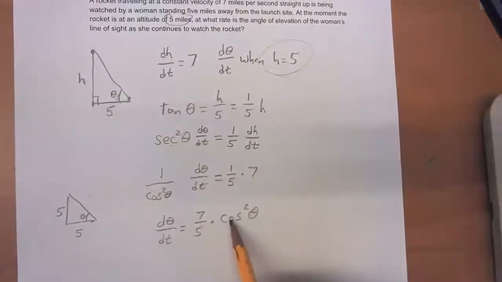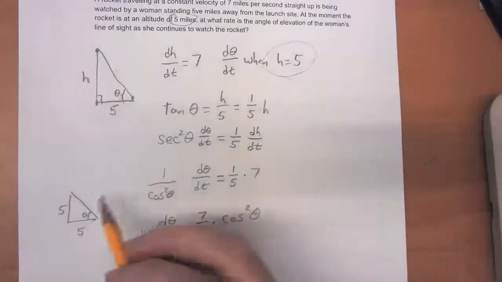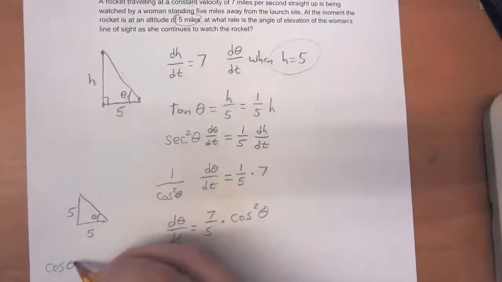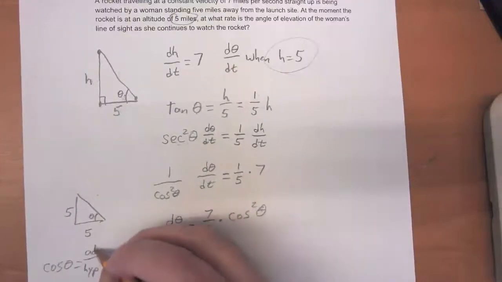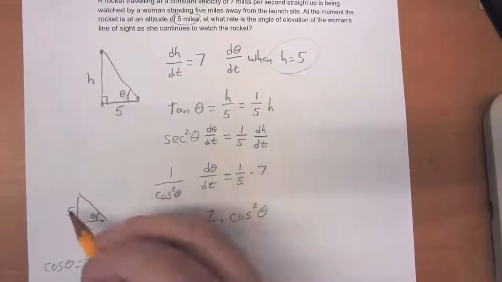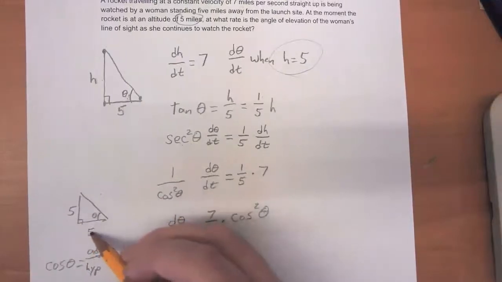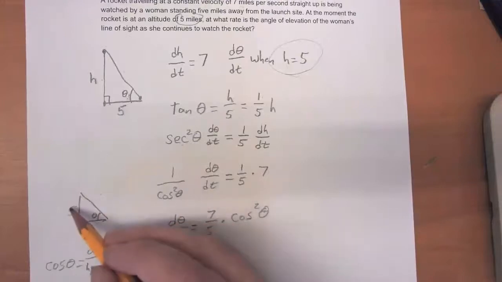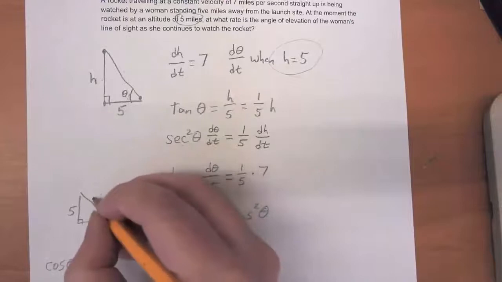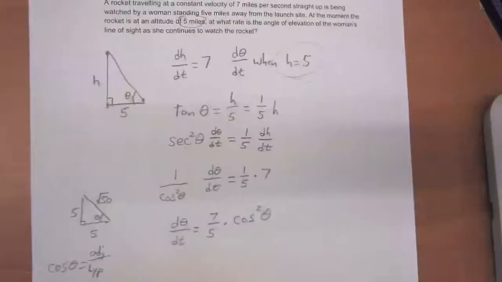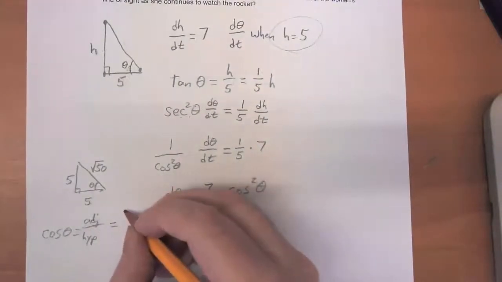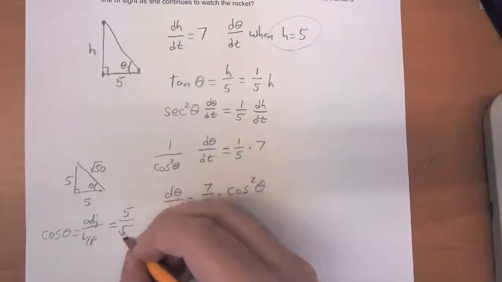Just for kicks, I want to jump forward and calculate cosine of theta directly. So cosine is adjacent over hypotenuse. So cosine theta is equal to the adjacent over the hypotenuse. And what's the hypotenuse of this right triangle? Well, we've got 5 squared plus 5 squared is equal to the hypotenuse squared. 5 squared is 25. 25 plus 25 is 50, so the hypotenuse is going to be the square root of 50.